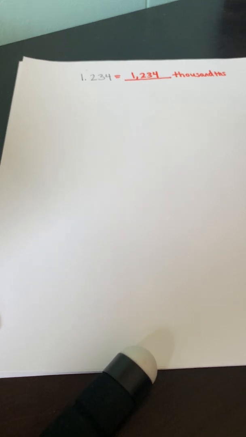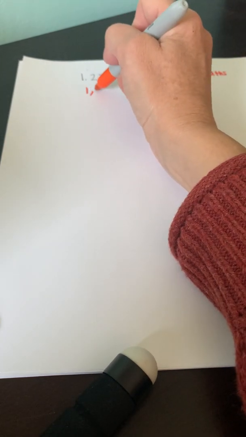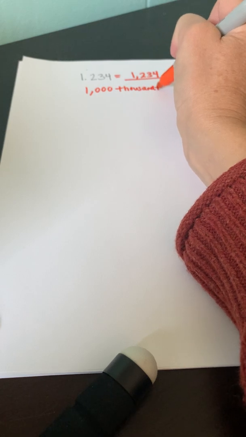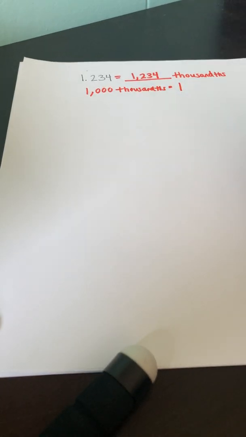How much is 1,000 thousandths? 1,000 thousandths is equal to 1.